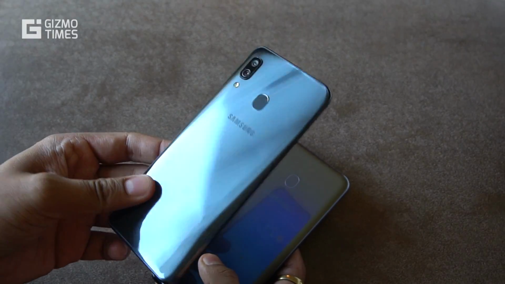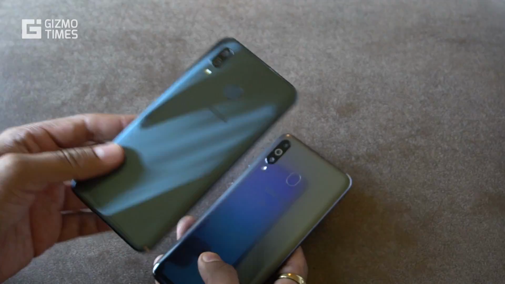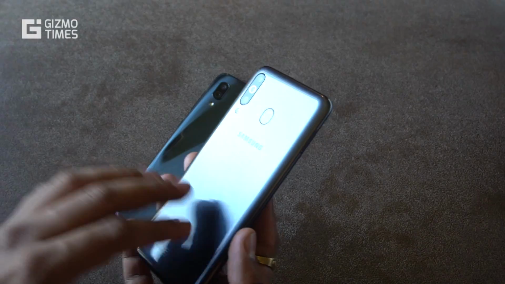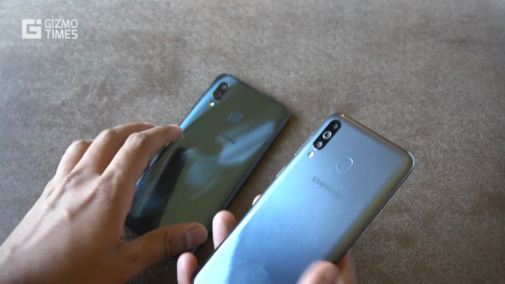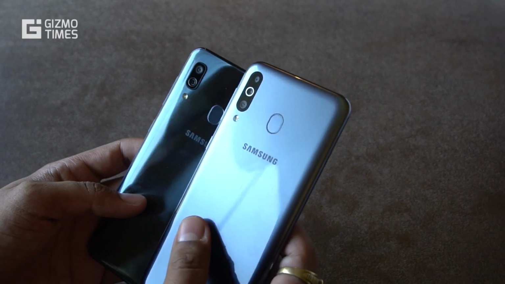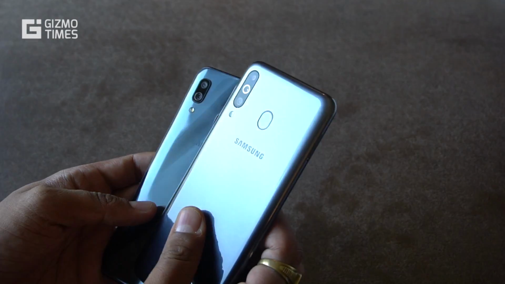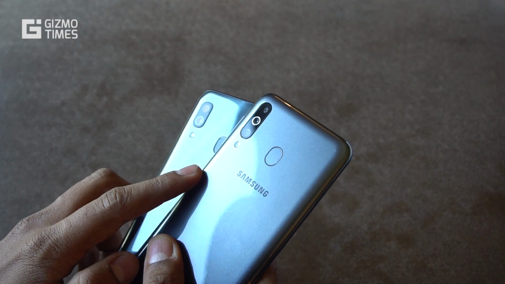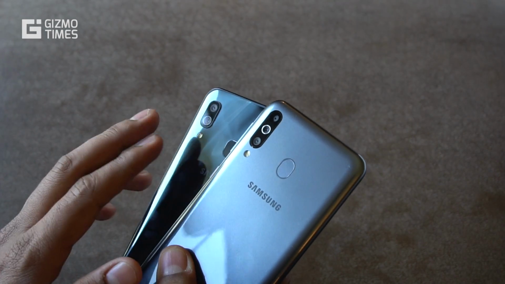Since this goes in the offline market, the A30 is priced at Rs 16,990 and in comparison to that, the same variant, that's 4 plus 64, is priced at Rs 15,000 and that's a 2,000 rupee difference between the A30 and M30. And interestingly, although this is cheaper, it's going to come with a better camera combination. In the sense it has a triple lens camera combination compared to the dual lens one on the Galaxy A30.